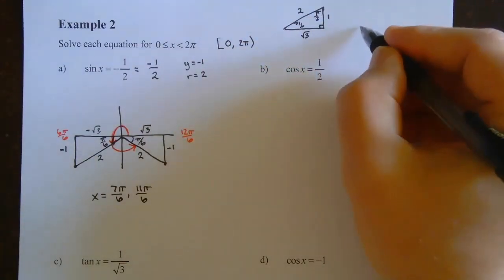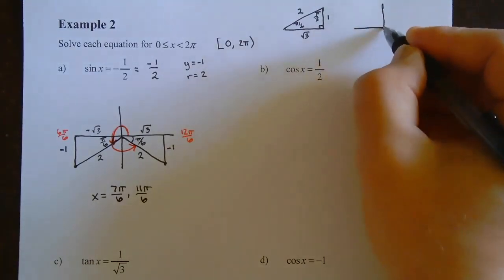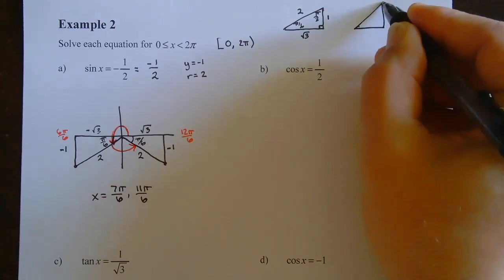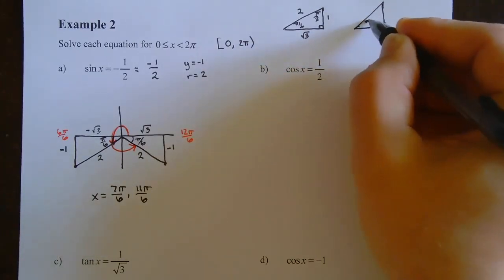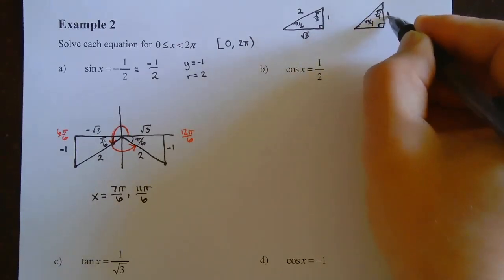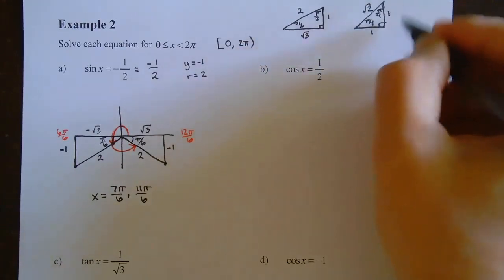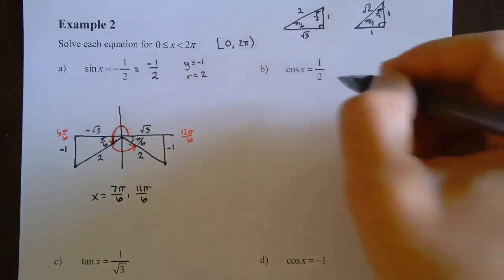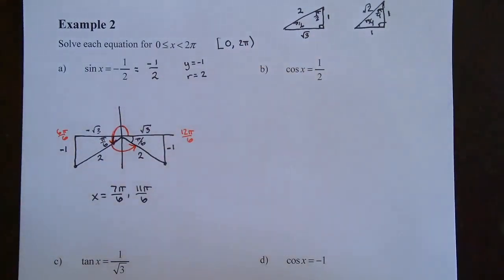And then the other one we need to remember is 1, 1, square root of 2. So here's our right angle. This is pi over 4, this one's pi over 4, and this is 1, and this is 1, and this is the square root of 2. I'm going to talk about this a little bit later, because the ratios aren't going to come to us like 1 over the square root of 2. I'll talk about that in a minute. All right, let's go to part B.